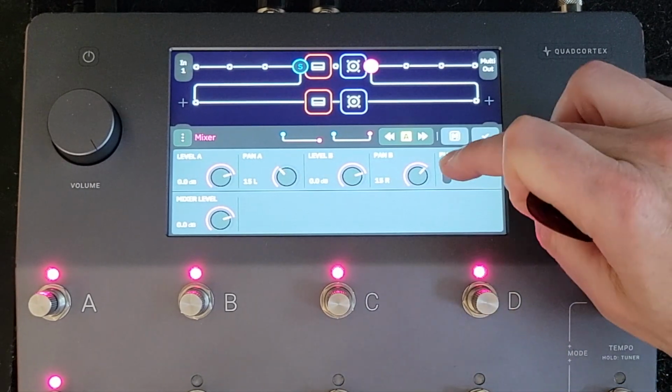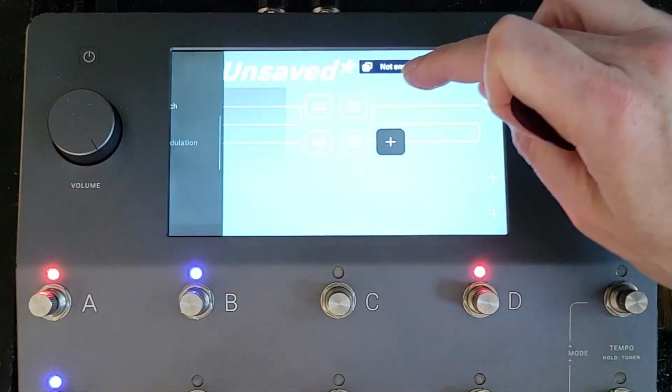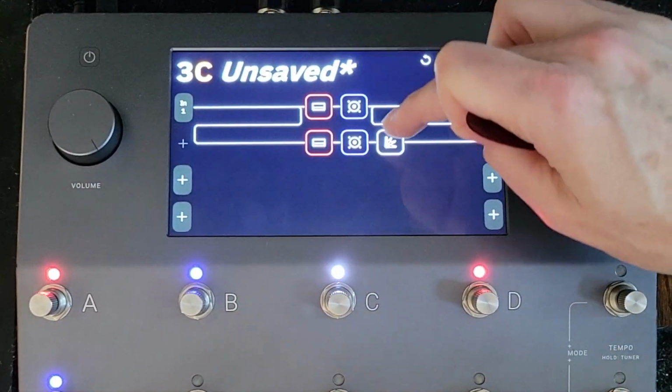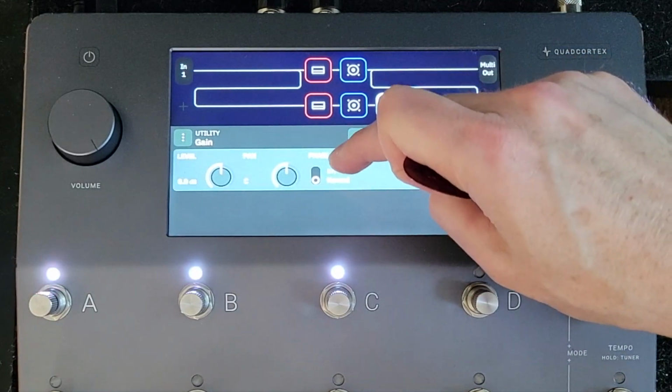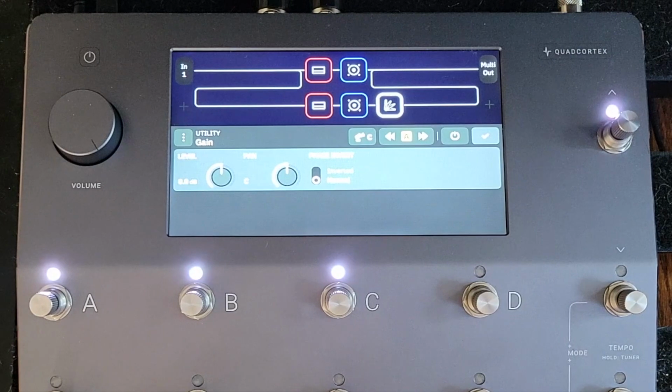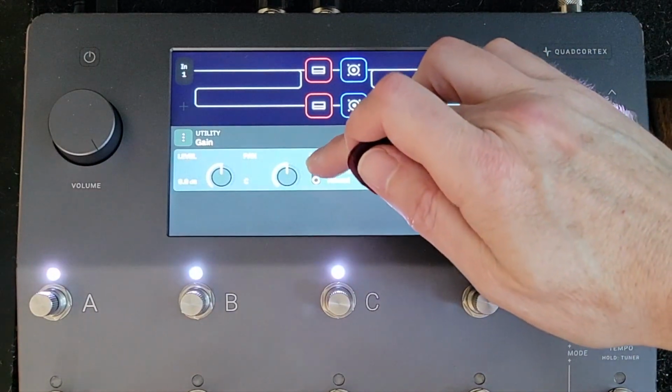The other way you can fix that is there is a block. If you go down to the utility, there's a gain block, and the gain block has the same thing. It has a phase inverter. So again, without the phase inverted, with it inverted.